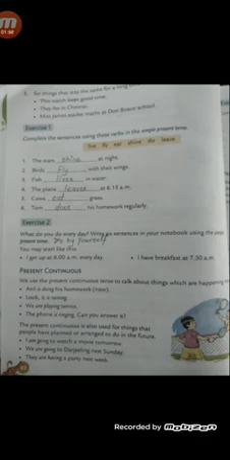As I told you, the structure of simple present tense is subject plus verb's first form plus s or es plus object. If the subject is singular, then we use nothing with the verb, and if the subject is plural, then we have to add s or es with the main verb.